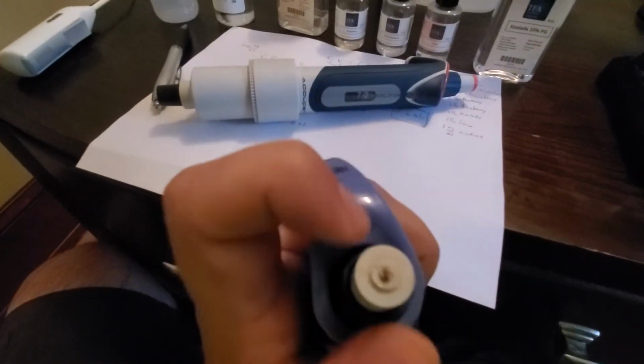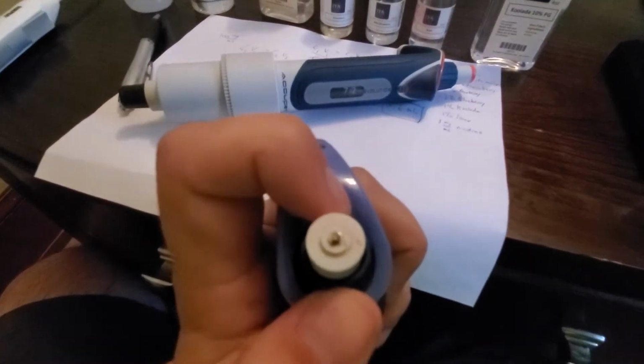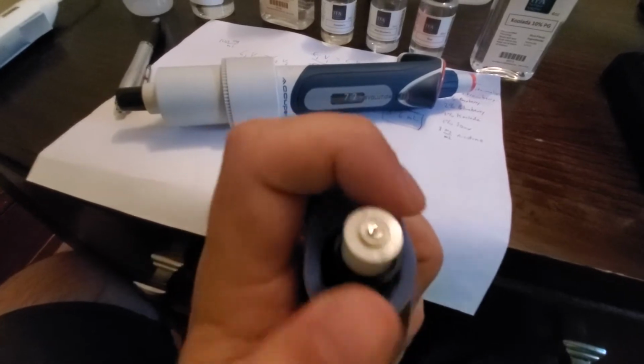And as you spin this top piece here, that's what sets the volume. The way this thing operates is it displaces air to get your volume. So if I turn this in a clockwise motion, like this, that decreases my volume. Then if I turn it in a counterclockwise motion, that will increase the volume. As you can see, the numbers moving.